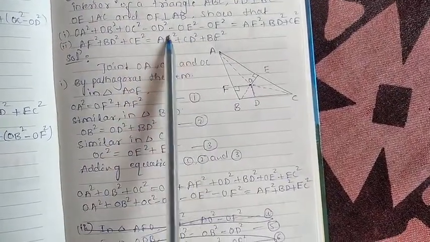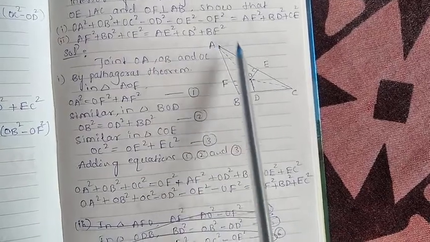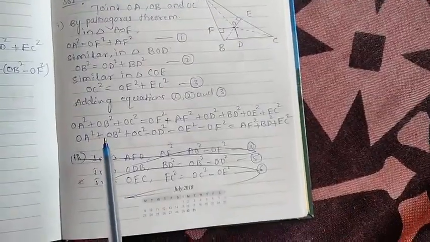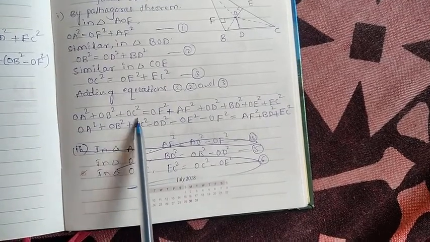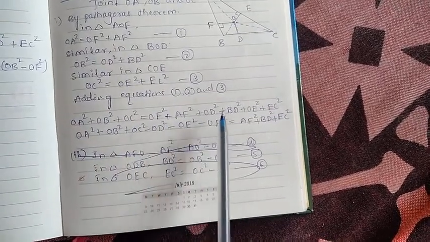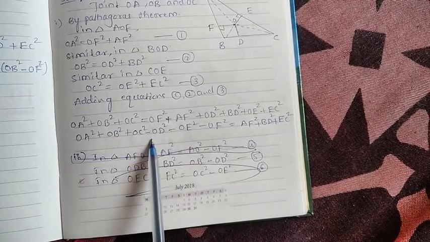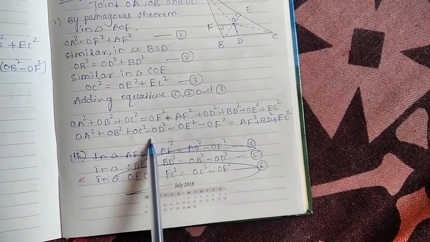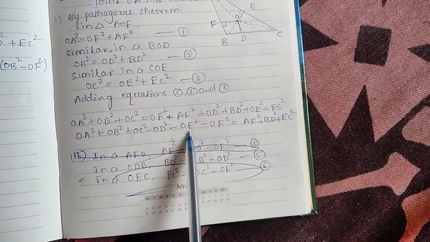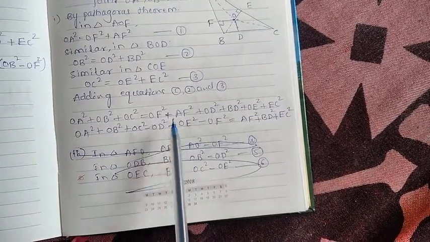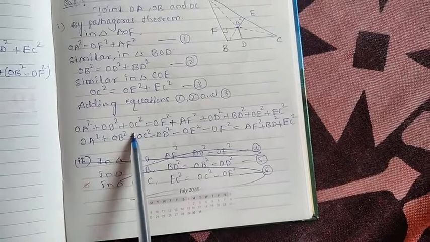OA square plus OB square plus OC square as it is. OD you have to bring to the left hand side, so its sign will be changed: minus OD square. Next OE you have to bring to the left hand side, its sign will be changed, minus OE square. And OF also, minus OF square. Remaining is AF square plus BD square plus EC square.